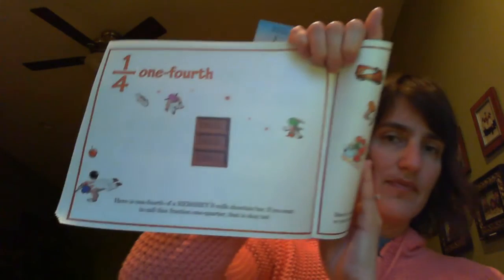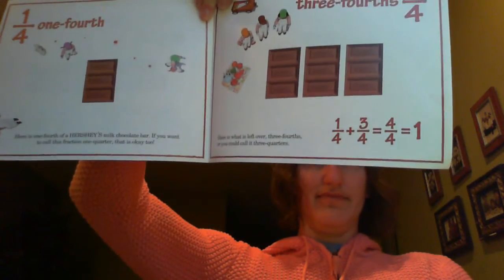Here's 1/4 of a Hershey's Milk Chocolate Bar. If you want to call this fraction 1/4, that's okay too. 3/4. Here's what's left over, 3/4. 3/12 is another way of saying 1/4. Did you know that the top number of a fraction is called the numerator and the bottom number is called the denominator? Now you know.